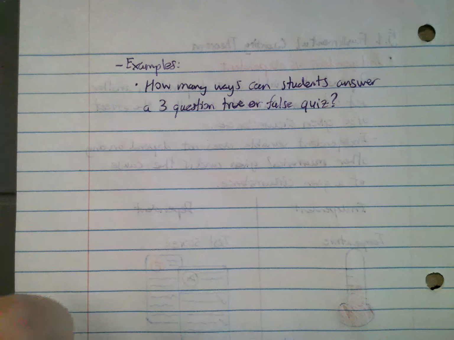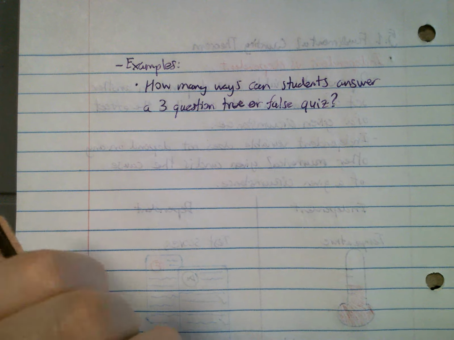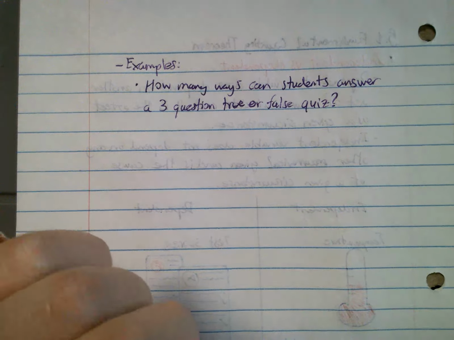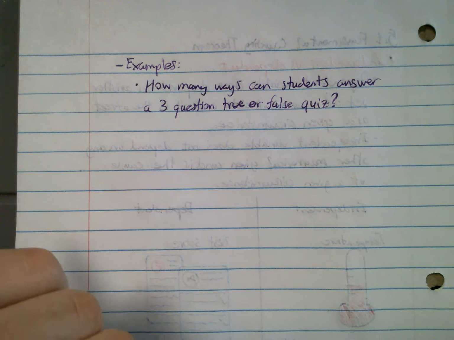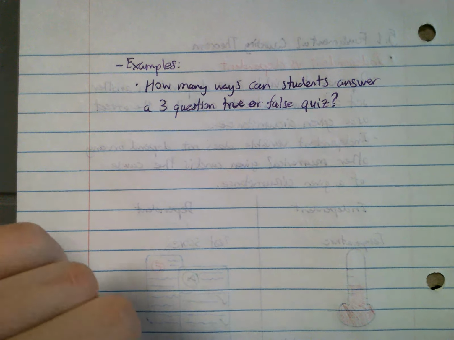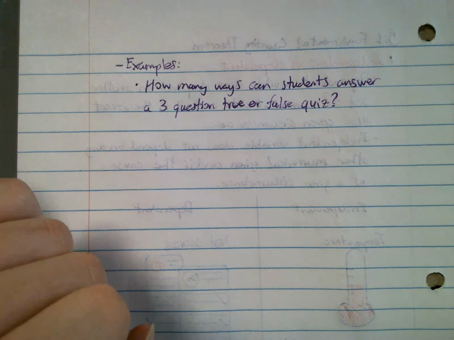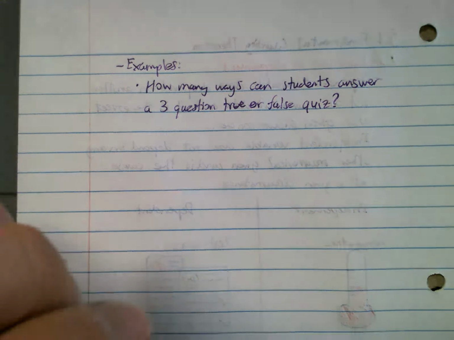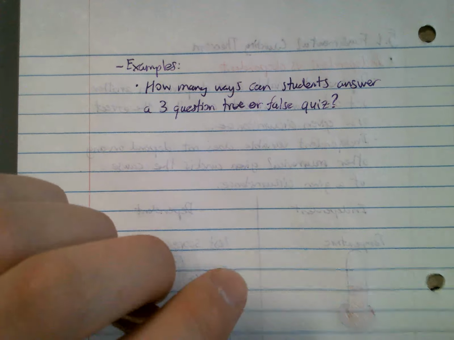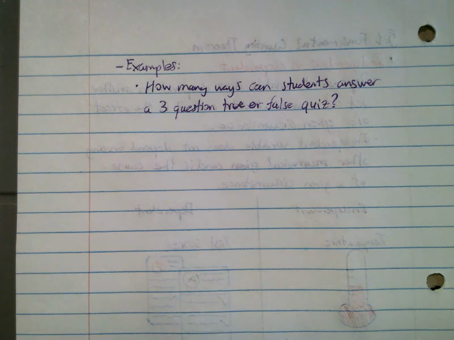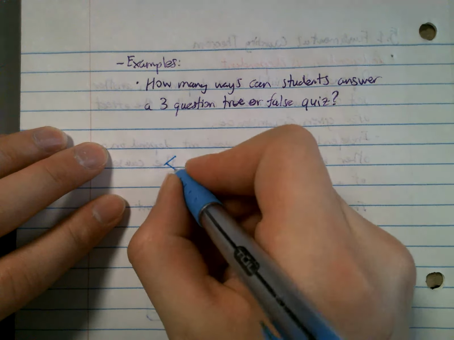So the thing is, there are 3 questions. Each of them is true or false, right? So 3 times 2 would be 3 and 2 each. But that's the thing, I just made the mistake. I would say, oh, 3 times 2. No, it's 2 for each question. So it'd be 2 times 2 times 2. If you struggle, go ahead and make a chart of it.